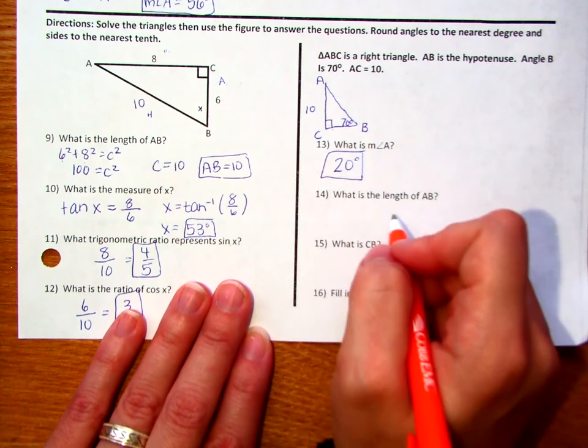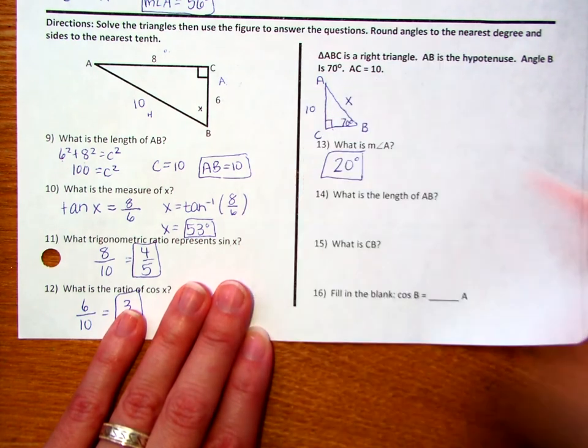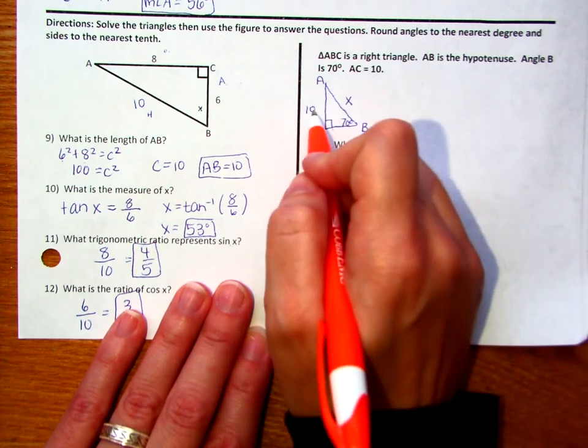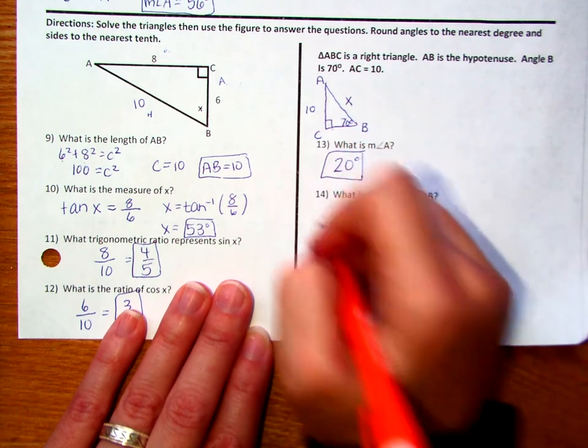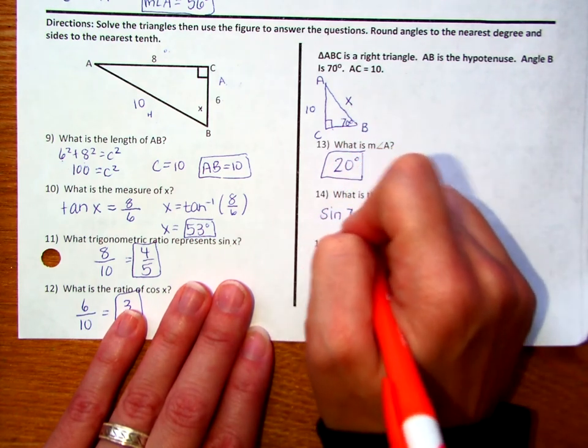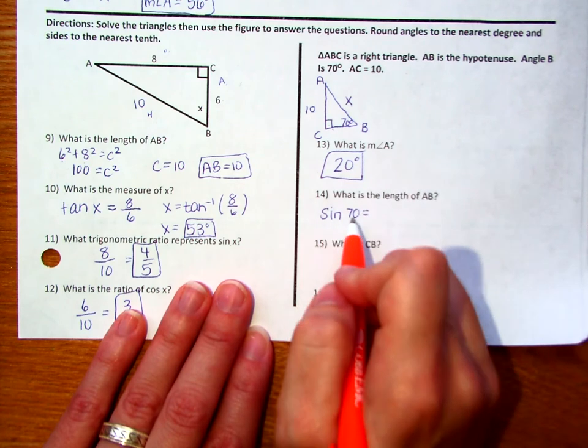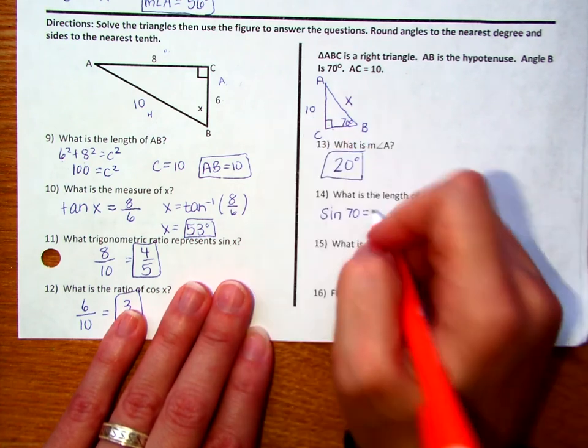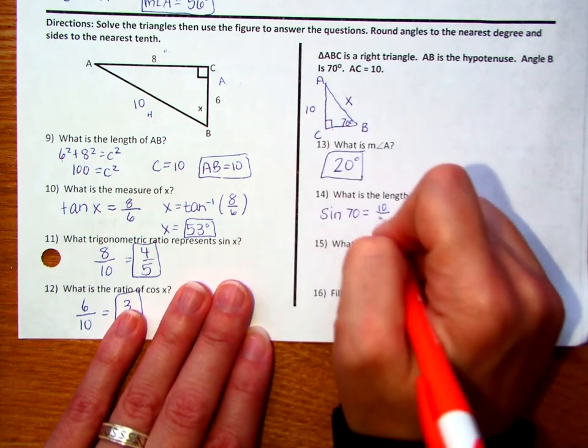Then it says, what's the length of AB? So we're going to be trying to solve for this. Notice that we've got the opposite, and then this would be the hypotenuse. So we're going to be dealing with sine. So sine of 70 degrees, always sine of whatever the angle is. What's the opposite? 10, over the hypotenuse, x.